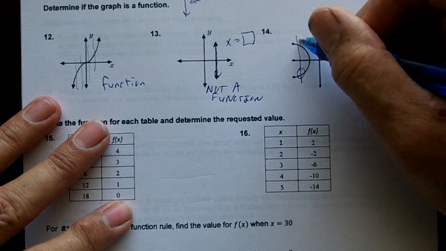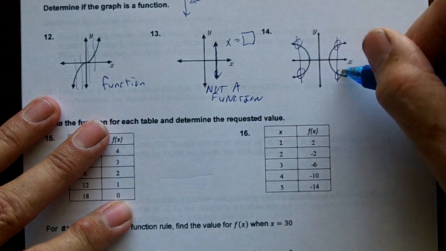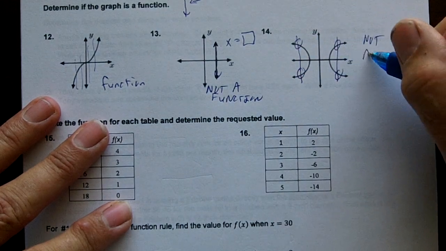Right here, I got the line crosses twice, doesn't it? This is not a function because the x repeats.